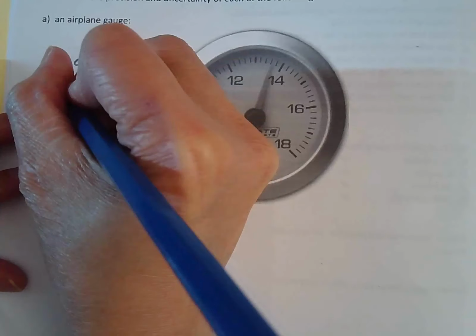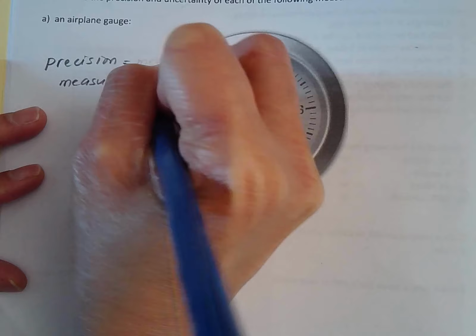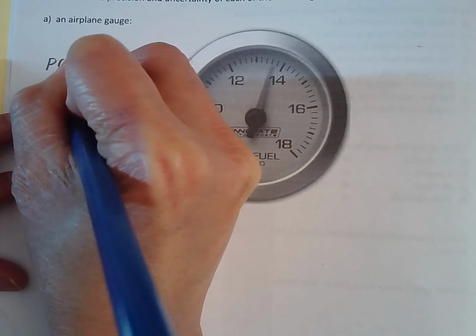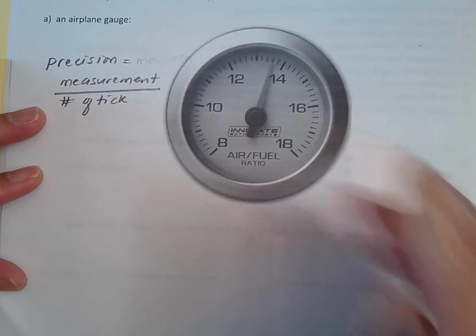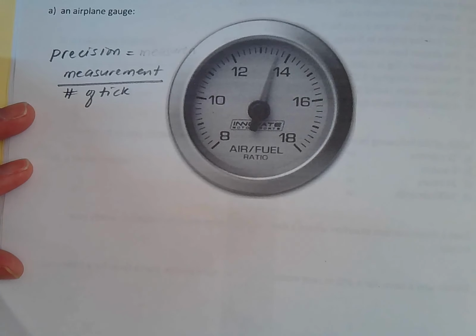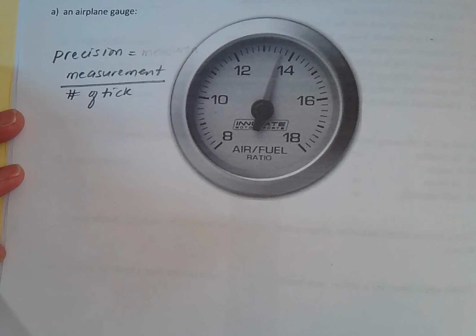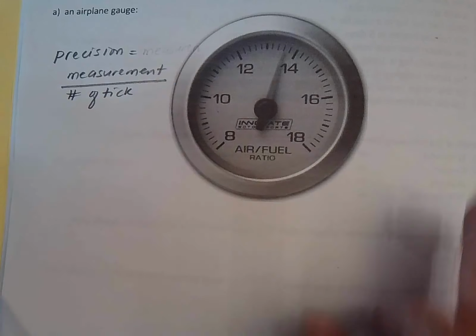Precision is equal to the measurement divided by the number of tick marks. So let's do that. Let's do a measurement.